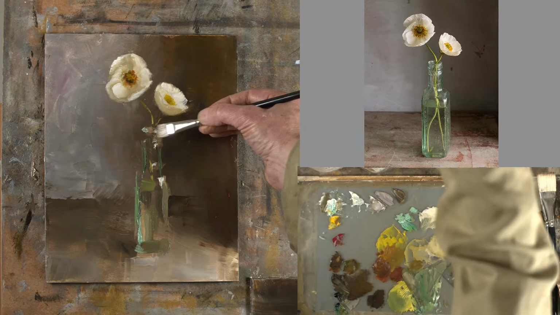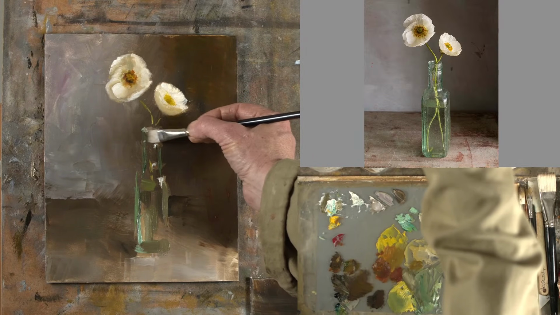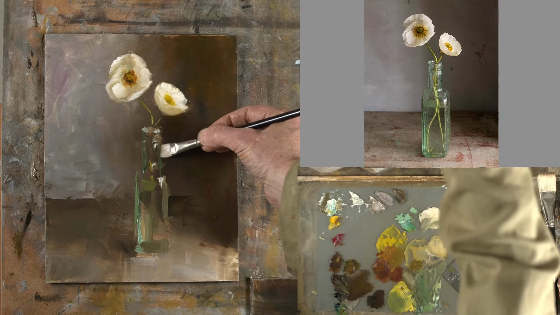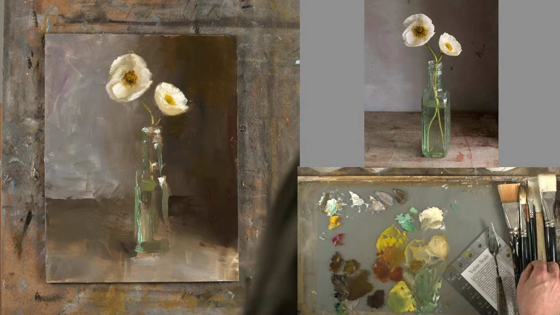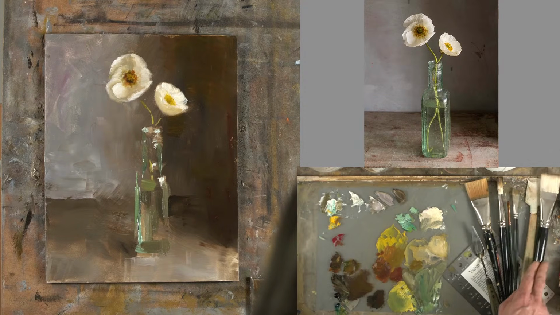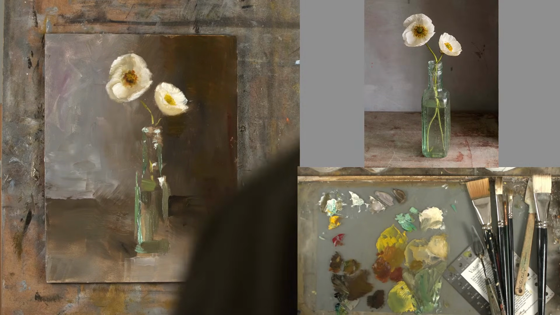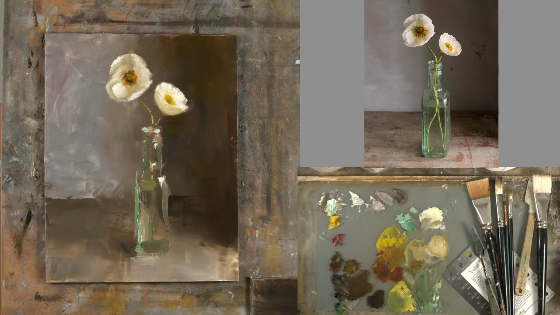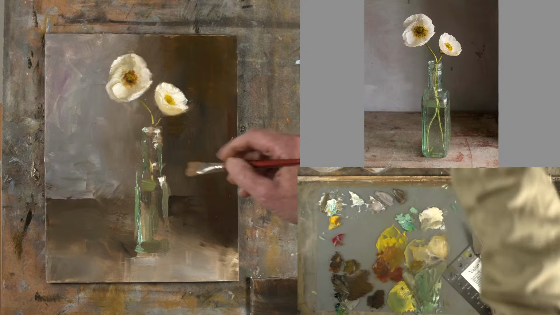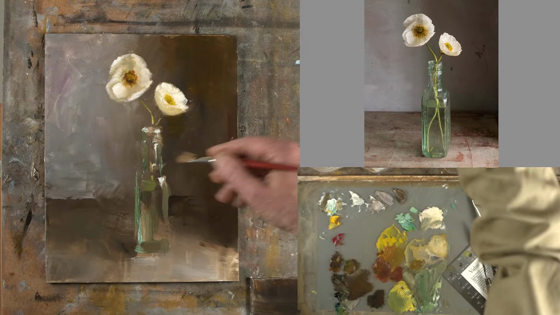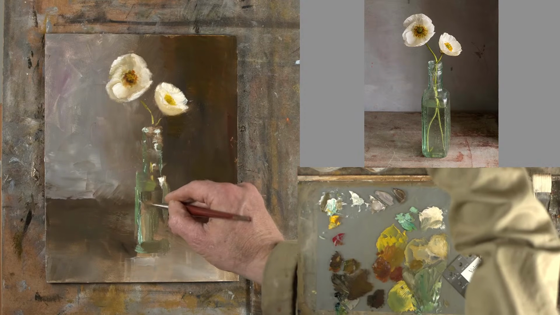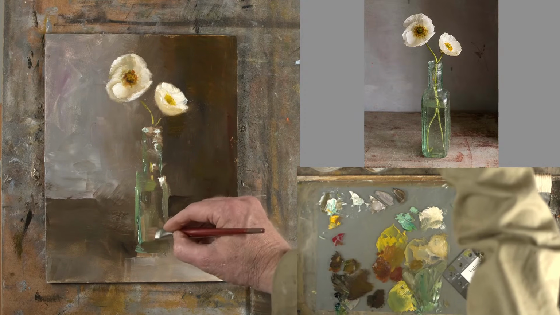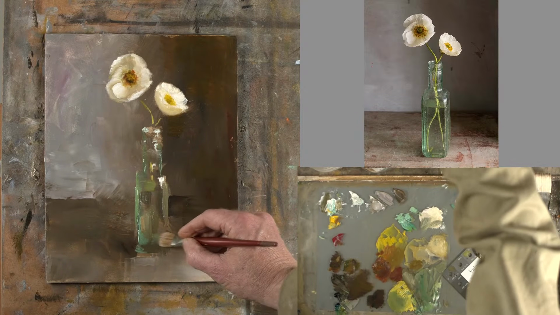Make something more interesting than just too close a copy of the photo. Softening brush coming out. Oh, do you know, I pulled a load of lead white around. I'm going to try and leave some areas a little bit more defined and then soften some, pull some around.